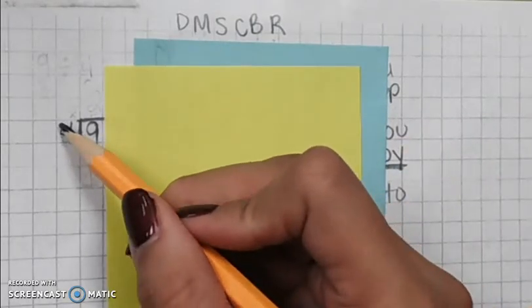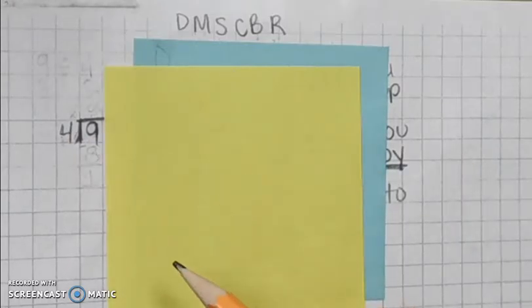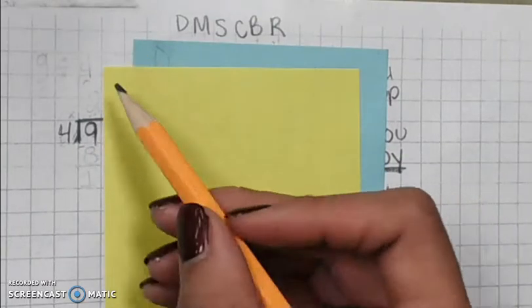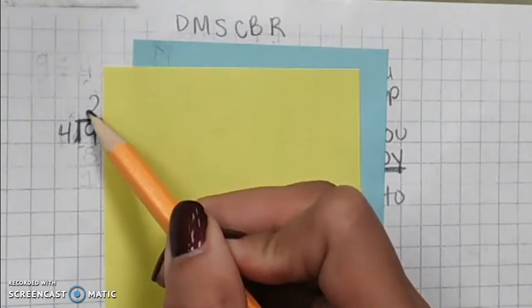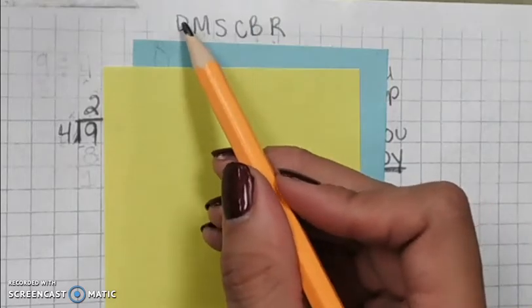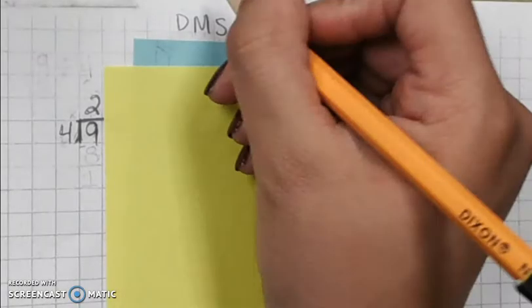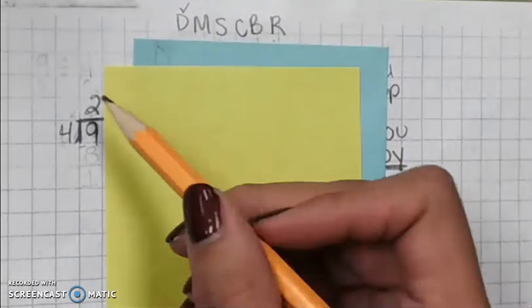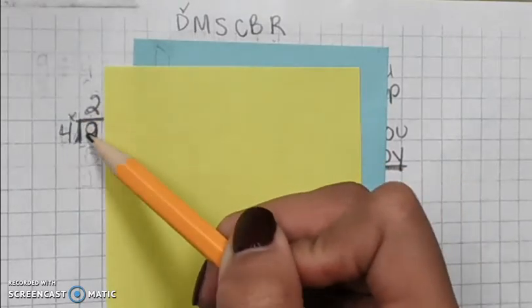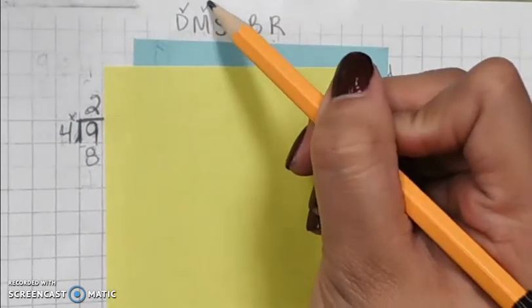Now I'm going to ask myself, how many 4s will it take to make a 9 or almost 9 without going over? If you know your multiplication facts, you know that it will take 2 4s to make a 9 or almost a 9. That's where I already divided, so I can check off the D in my division. Then I'm going to multiply 2 times 4. 2 times 4 is 8, so I'm going to write that down here. And I already multiplied. Check it off.